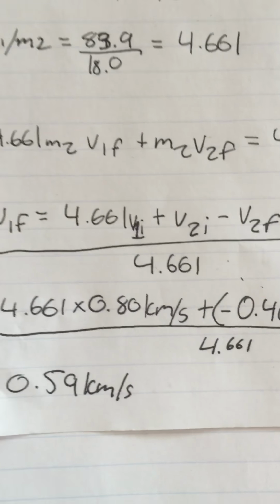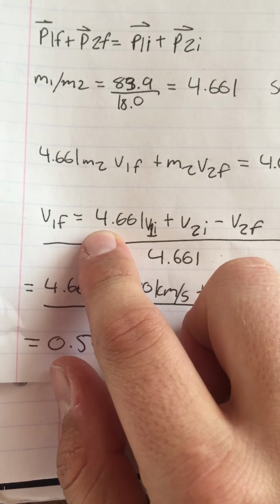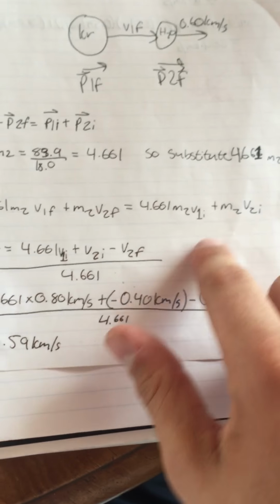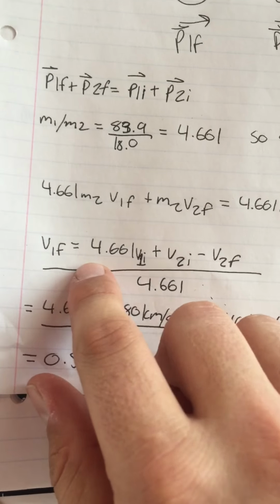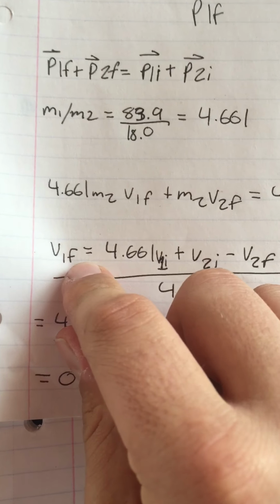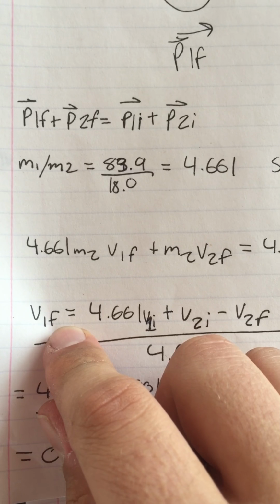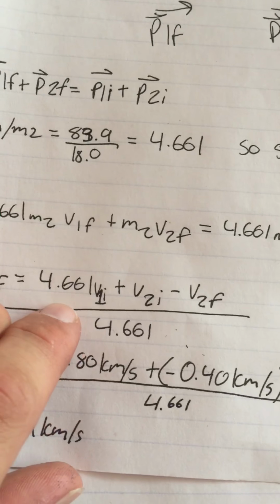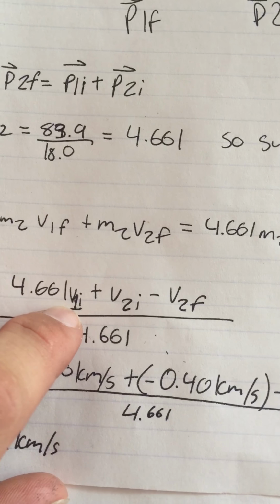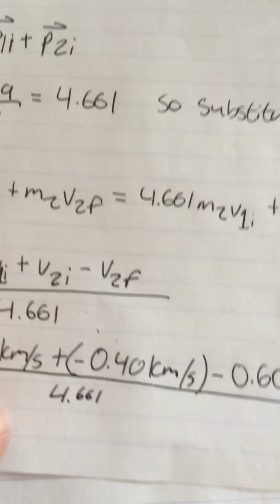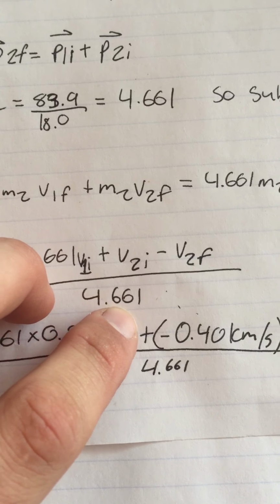So then we do some simple algebraic equations and break it down and get it to this, and we get V1 final, which is what we are looking for, the velocity of the krypton after the collision. So it equals 4.661 V1 initial plus V2 initial minus V2 final, divided by 4.661.